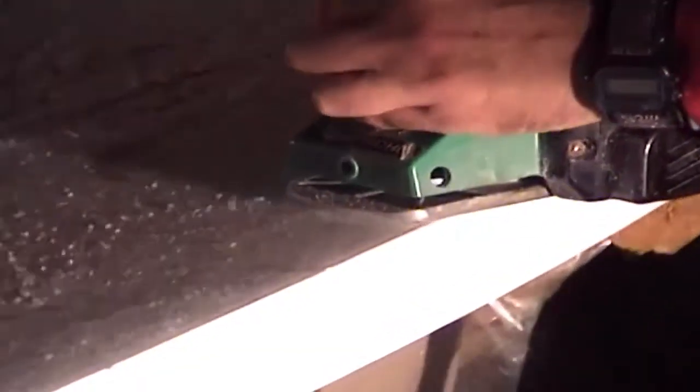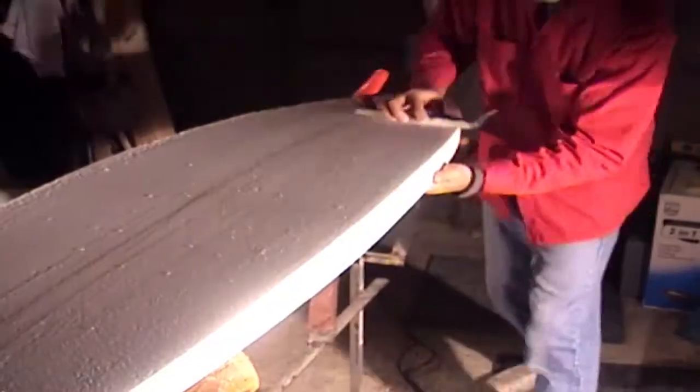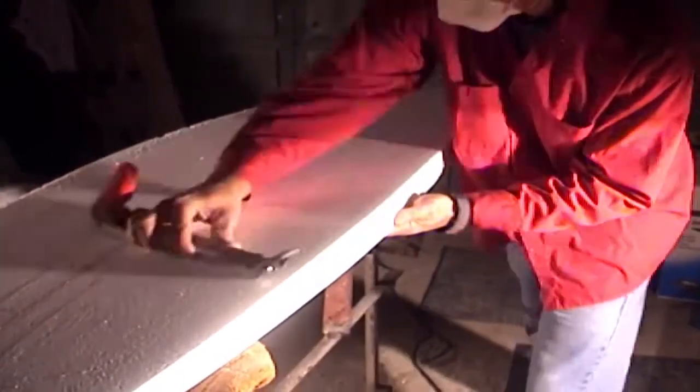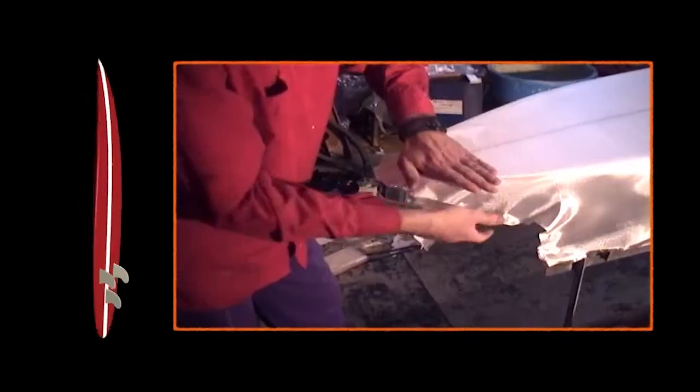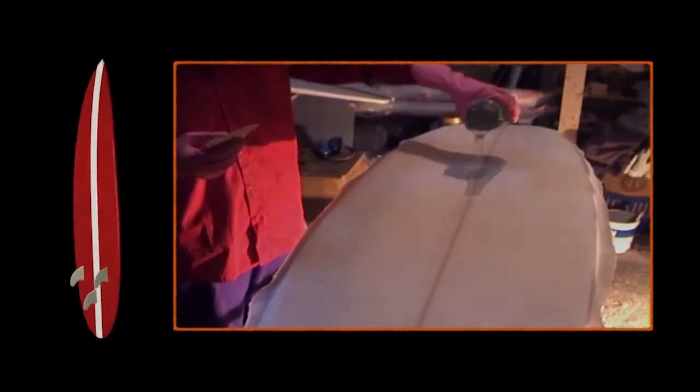It is made of a very light polyurethane foam. Running down the middle of the foam is a wooden strip, the stringer, to give more strength to the board. The outside of the foam is covered with fiberglass and resin to make it more durable.